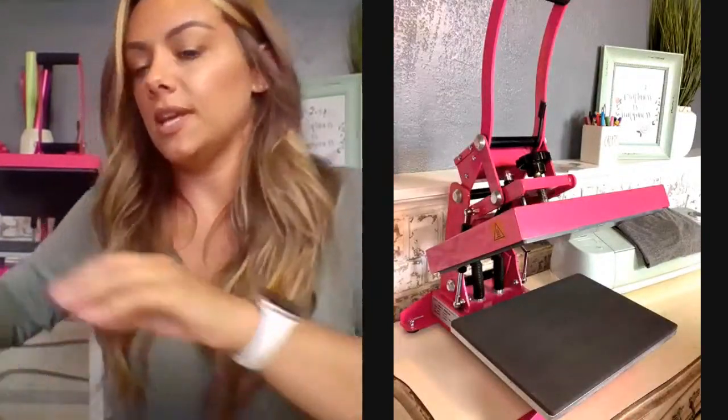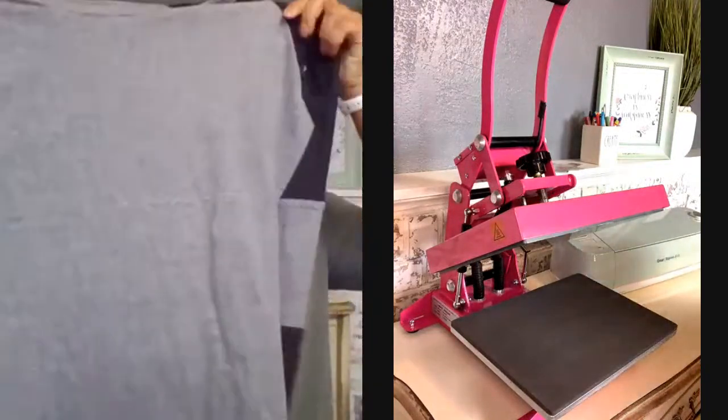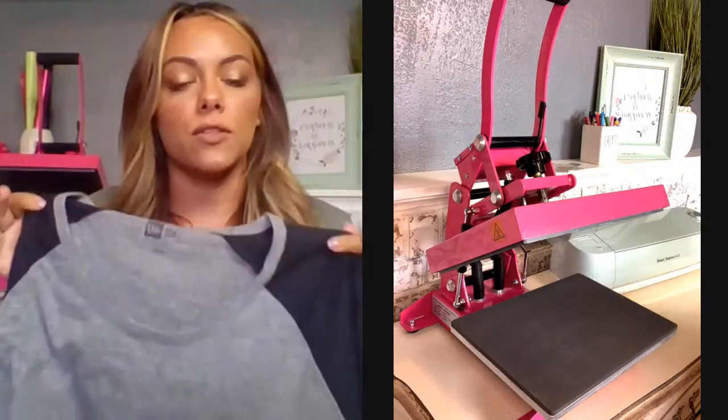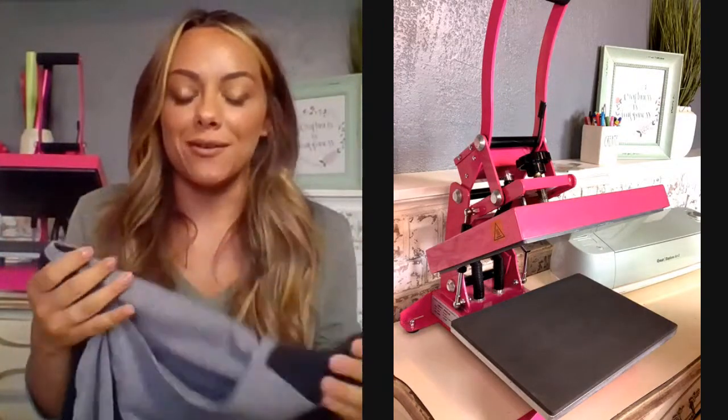So I'm going to share my other screen here so that you guys can see the heat application. So we are going to be heat applying on a New Era brand, and I sourced this from Sanmar. I absolutely love this t-shirt style, especially with fall coming up. It's very sporty and it just feels really, really comfortable.